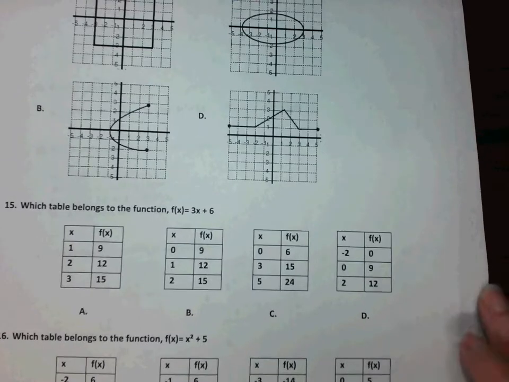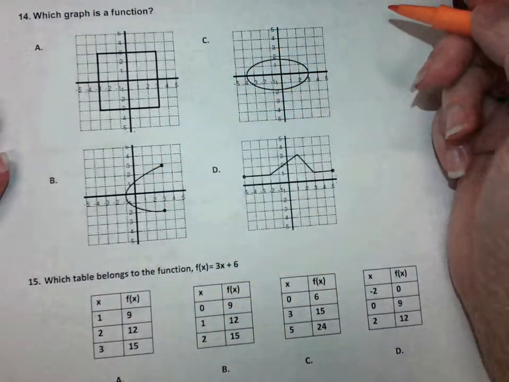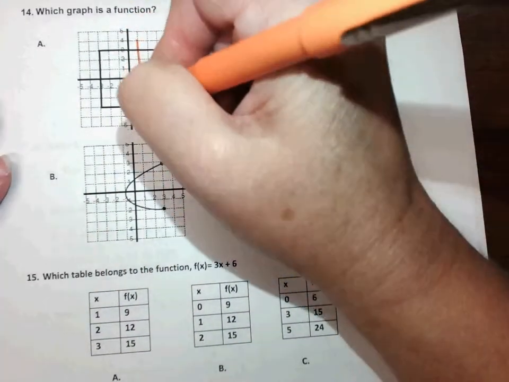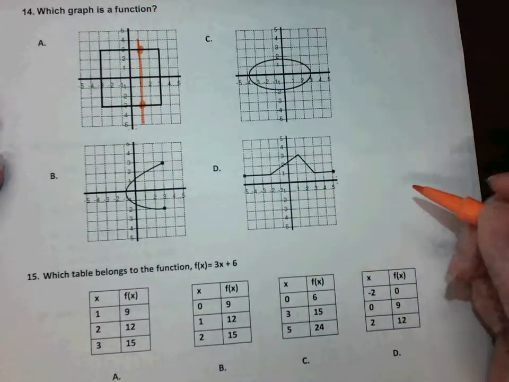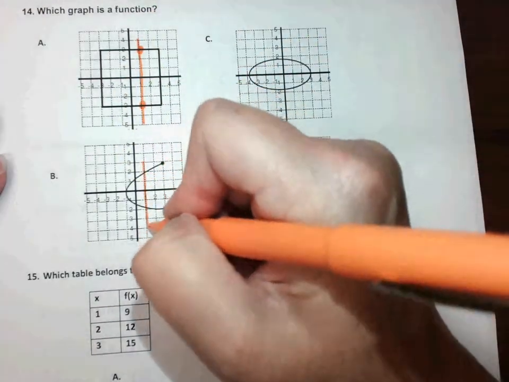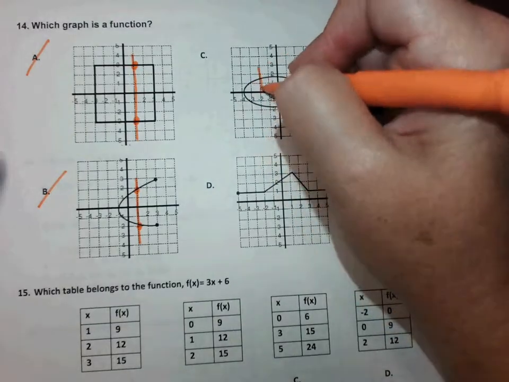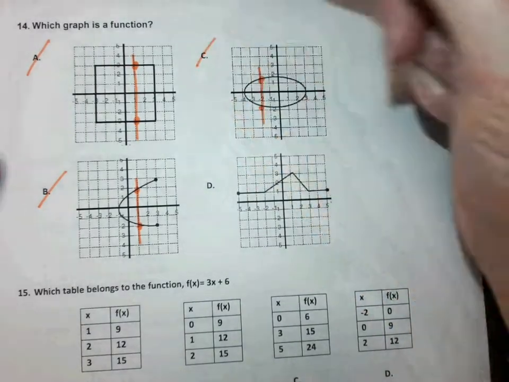Number 14, which graph is a function? This is the same vertical line test. 3 of them are not functions. This one is not a function. Look, if I put a vertical line right there, I'm touching that square in 2 places. If I put a vertical line here, I'm touching this sideways U in 2 places. Not. If I put a vertical line here, I'm touching this oval in 2 different places. This is not a function.